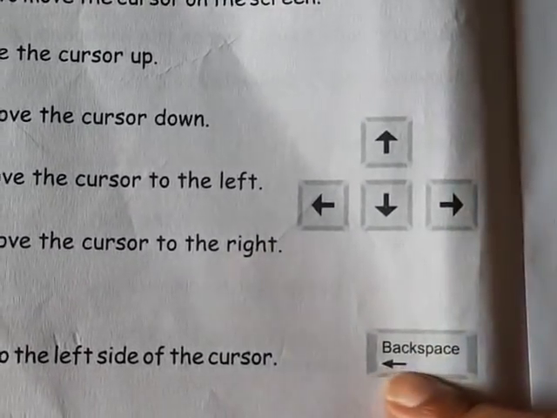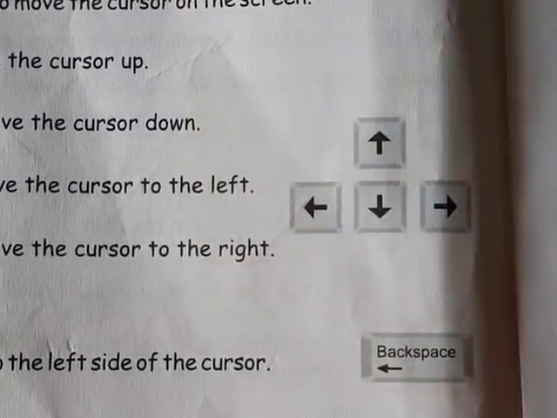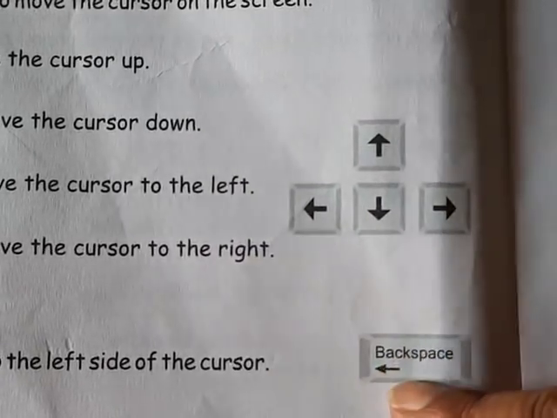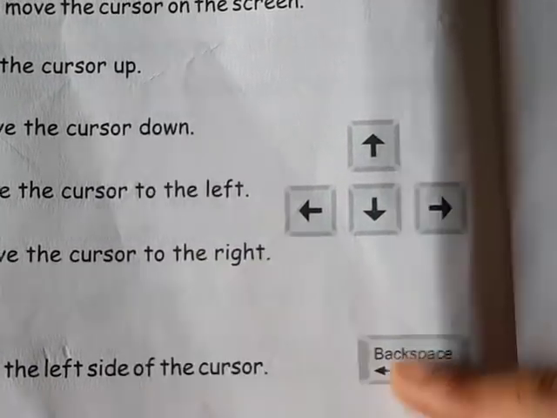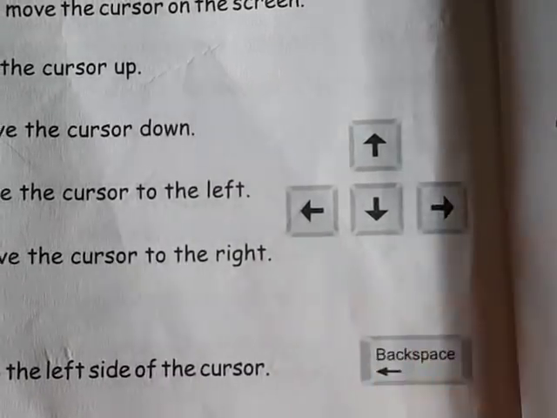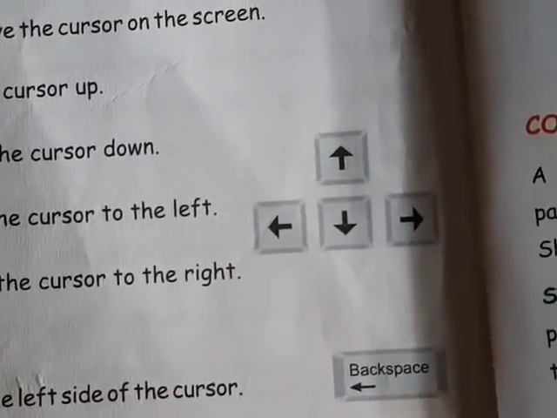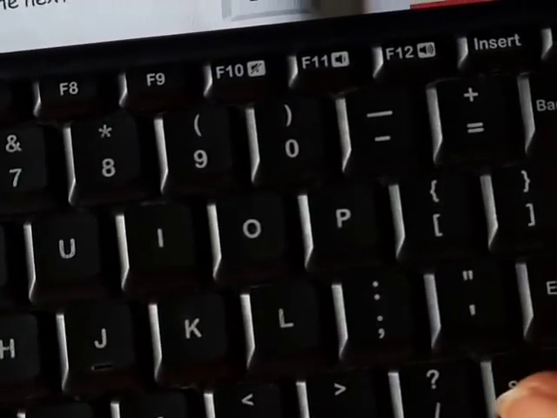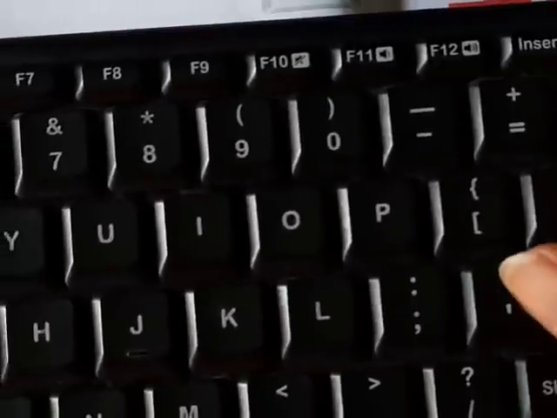This key has an arrow which is moving towards the left side because it erases everything towards the left side of the cursor. So this is how this key looks on the keyboard. See here, I have this backspace key here and the delete key.